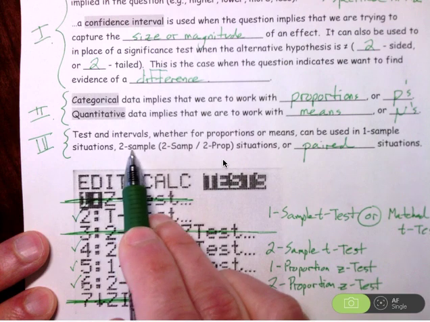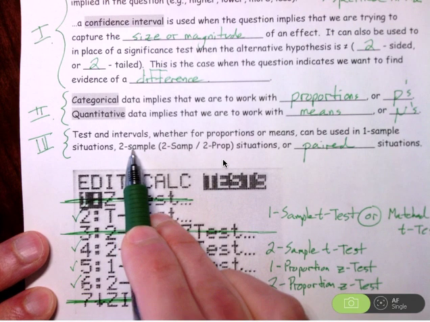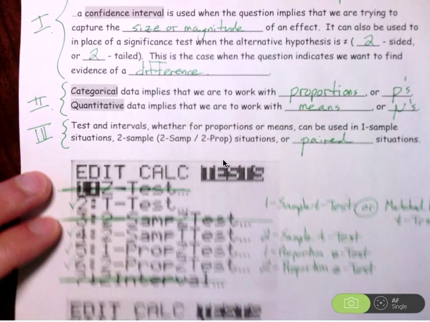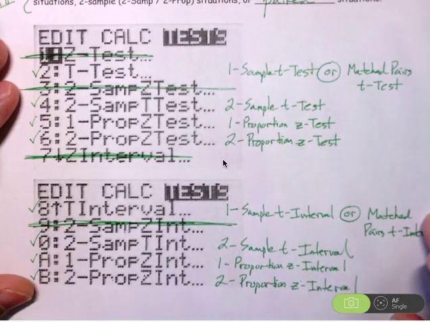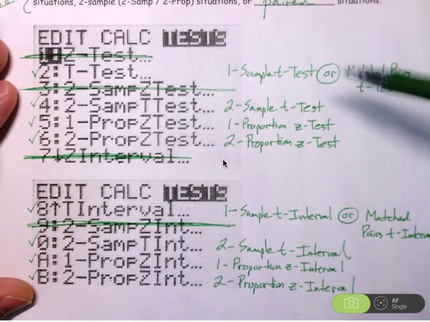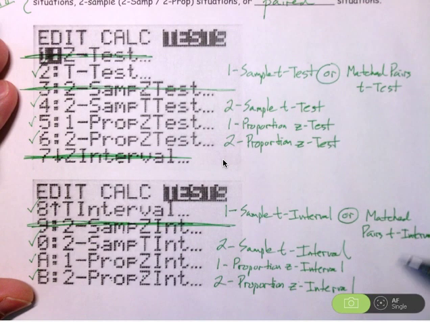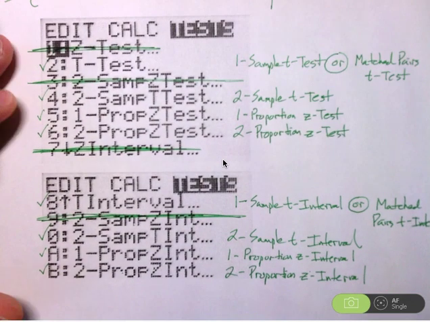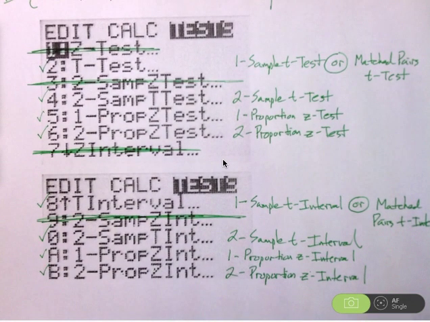Is it a two sample situation? Or am I working with paired data? And once you've decided those, you can find the name of the test. These are the names of the tests or the names of the confidence intervals that we've studied up to this point in the class. And I just wanted you to see how those test names and confidence interval names correspond to the calculator commands that you need to use.